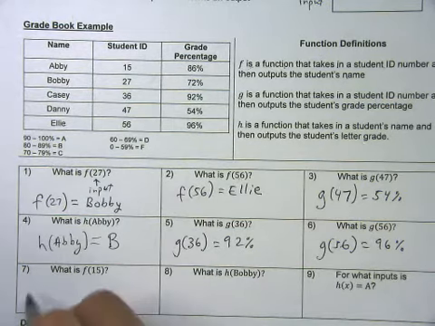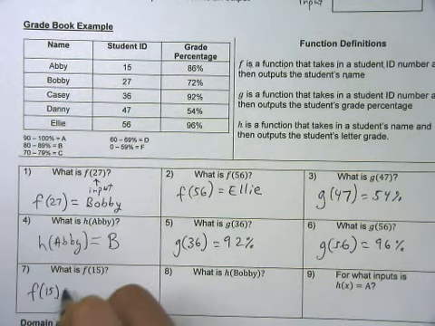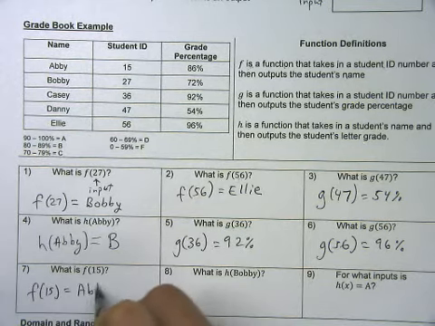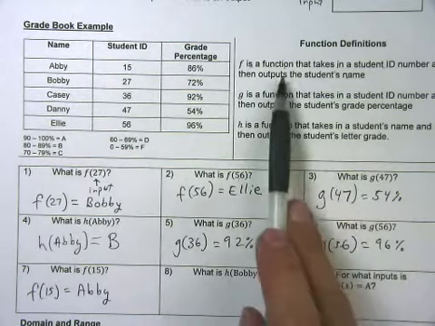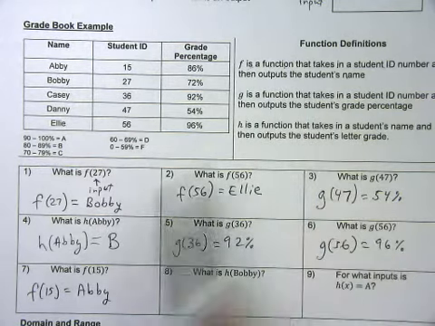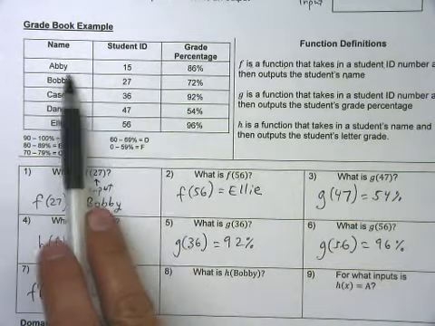7, what is f of 15? f of 15 should be Abby. Because what does f do? It takes in a student ID number and then outputs the student's name. So f of 15 will give us Abby.